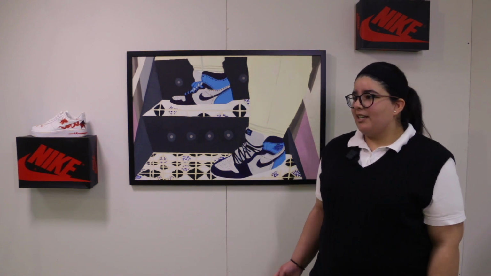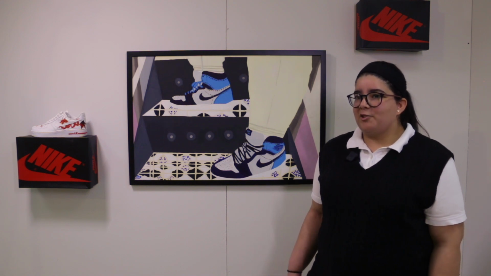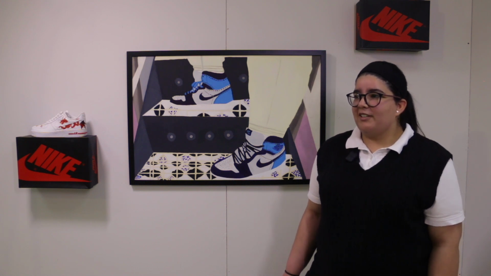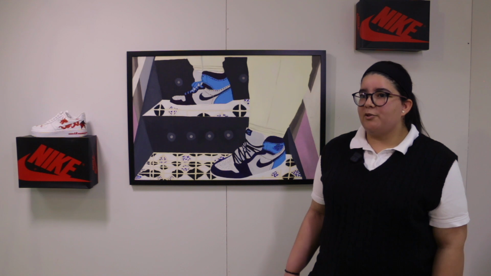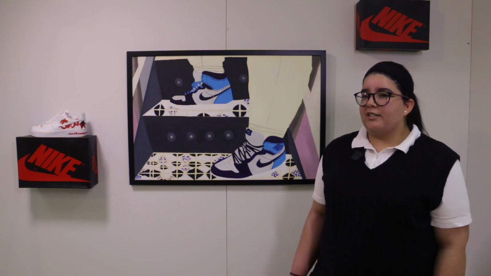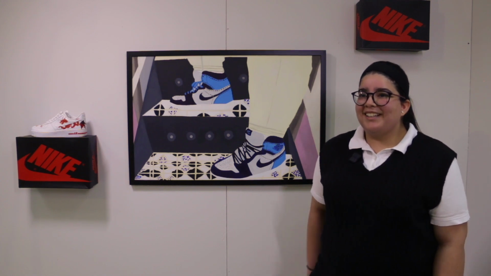So this painting conveys that one of my favorite things about fashion is shoes. And in the fashion industry, I feel like, for me at least, shoes are the most important when it comes to styling. It just makes the outfit more vibrant and better.